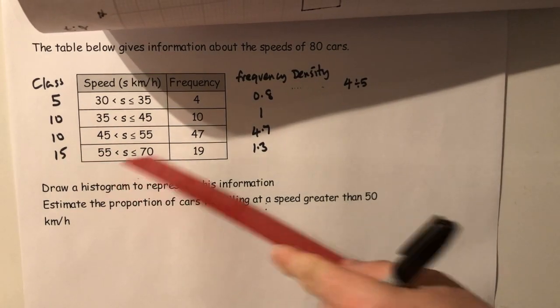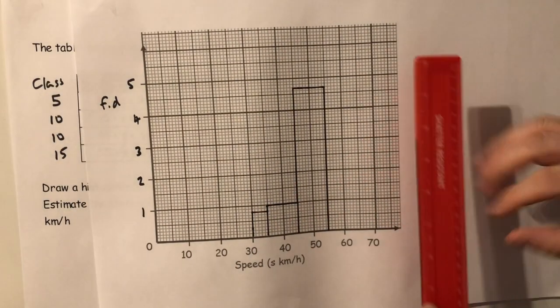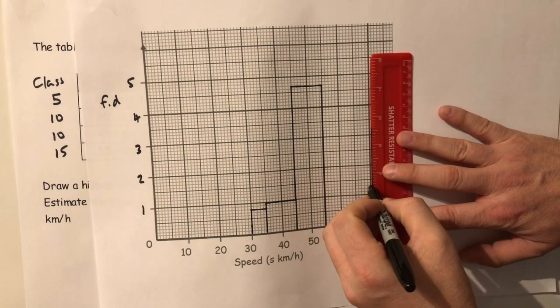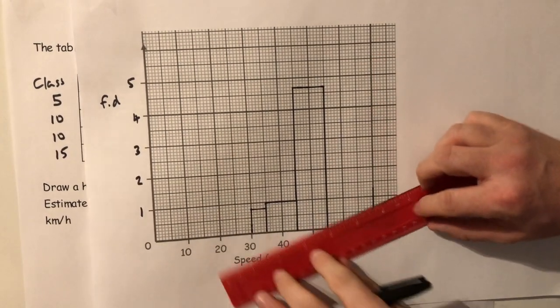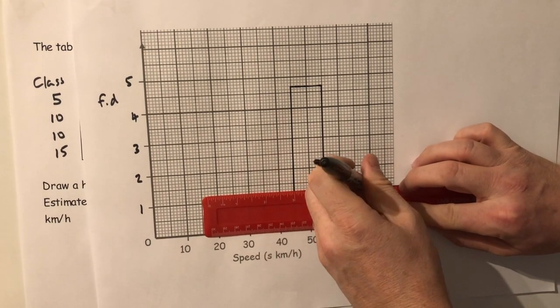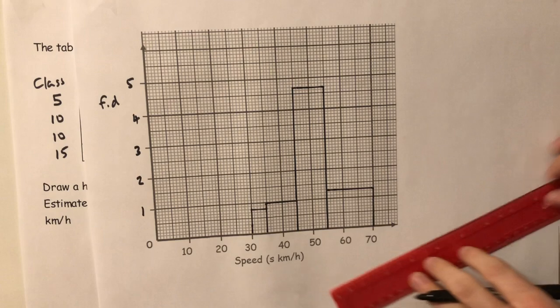The final one goes from 55 to 70, and that goes up to 1.3. So up to 1.3 is approximately there, and there is our histogram.